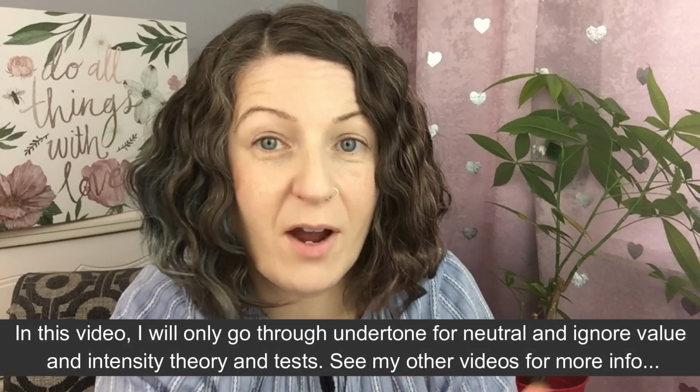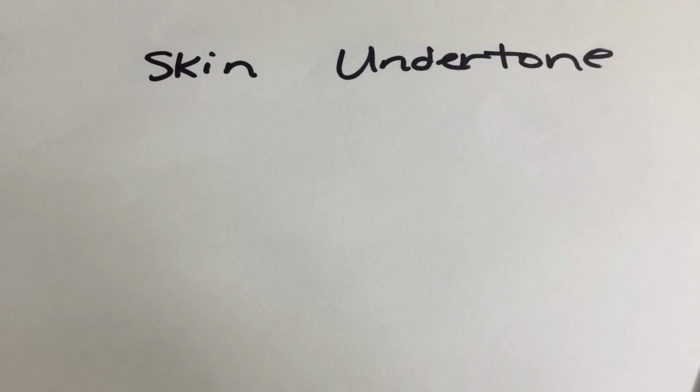So once you figure out your skin undertone, I encourage you to also look at what value and intensity of colors are best for you. And you can find that out through a color analysis. There are 3 ways to do a color analysis: in person, which to me is the best way, online, and do it yourself.